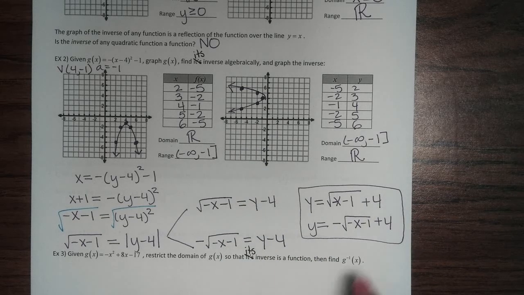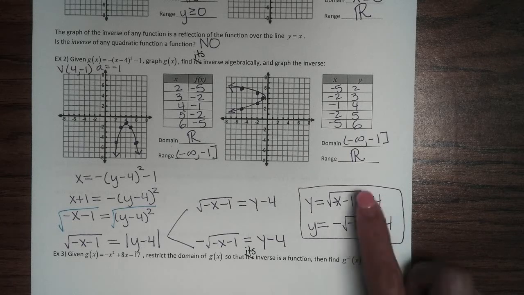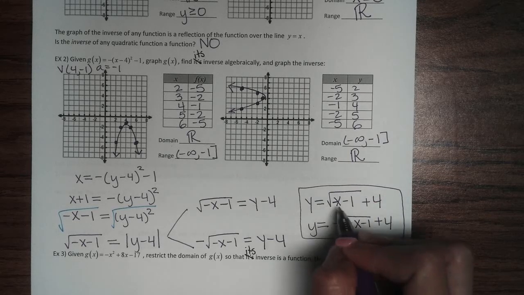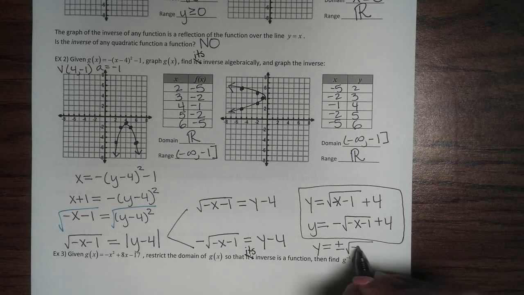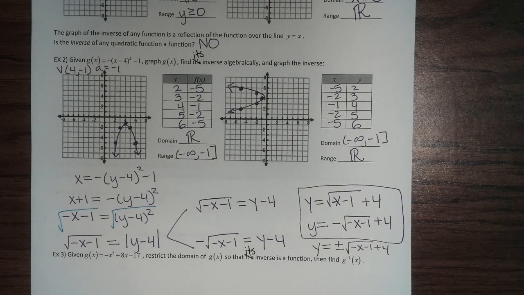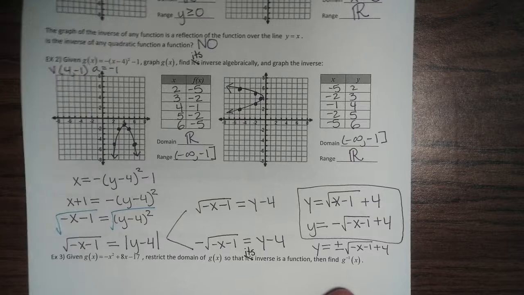So, like I was saying, you can leave your answer like that because that is a pair of equations, or because they're almost the same, you could also write it like this: y equals plus minus square root of negative x minus 1 plus 4. That's also correct. And it's multiple choice, so just select the one that matches.